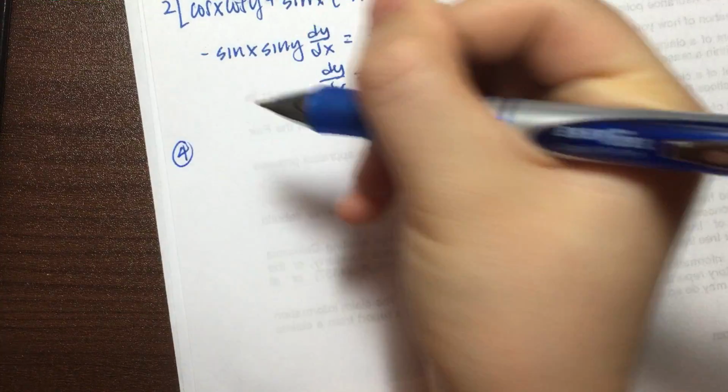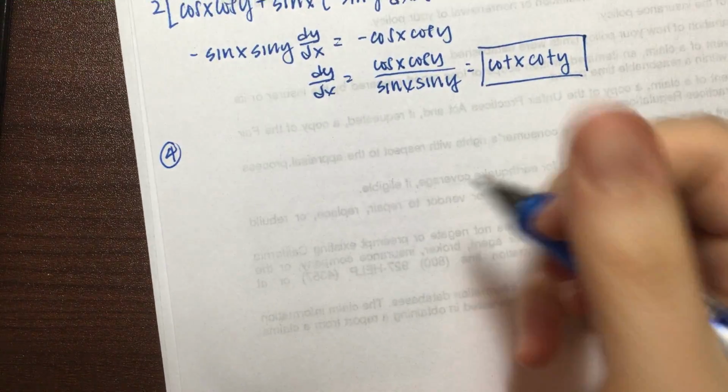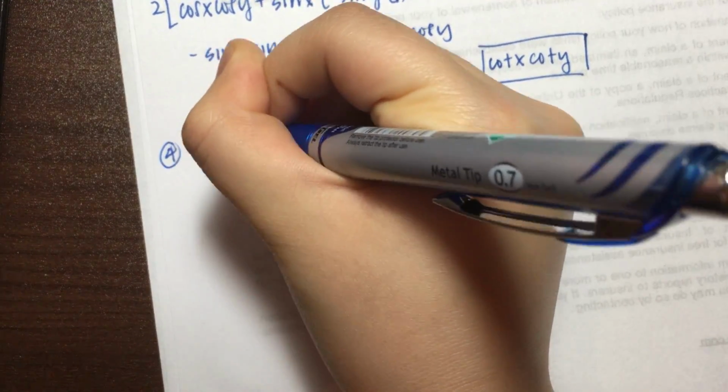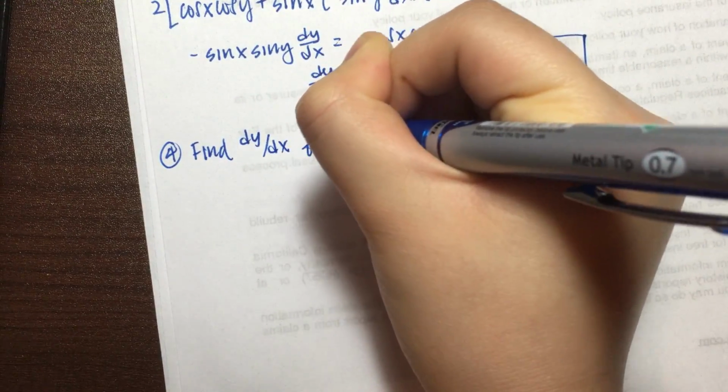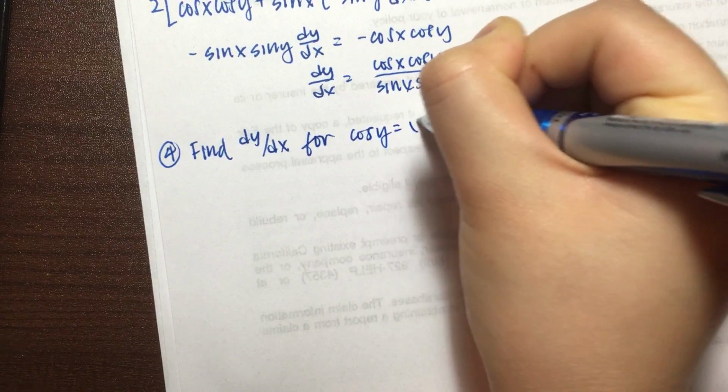Last problem. I think this one's the hardest, so hardest for last. It's another trig problem. Find dy/dx for cosine y equals x.